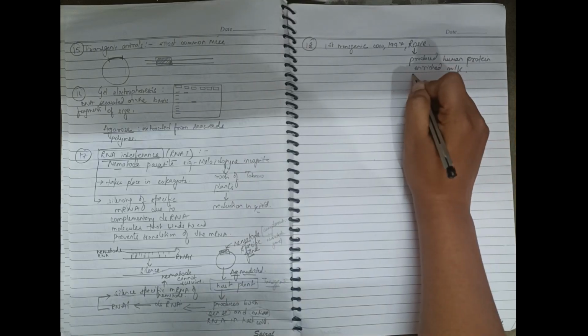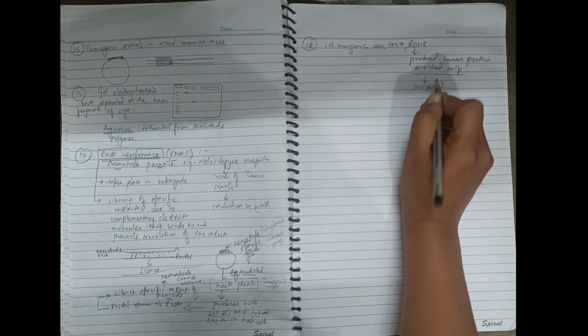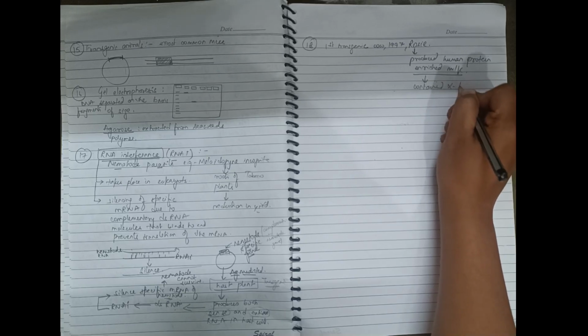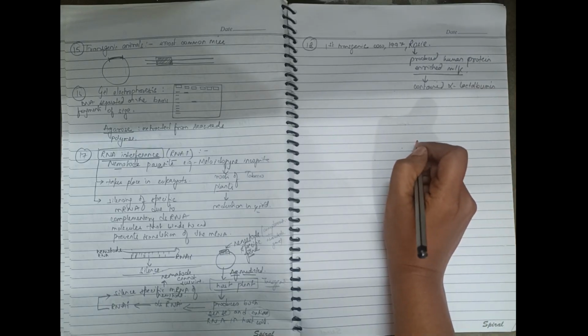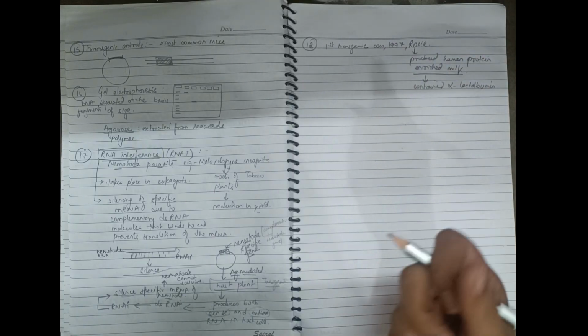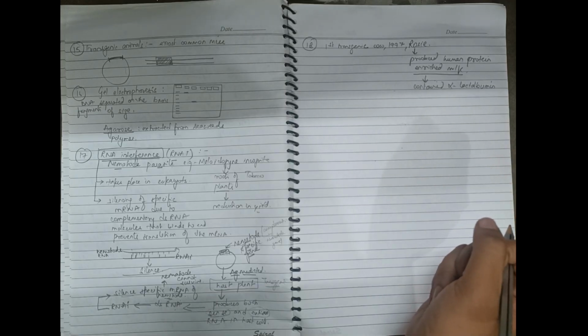Okay, and this contained what? This contained alpha lactalbumin, and this was a nutritionally more balanced product for human babies than natural cow milk.